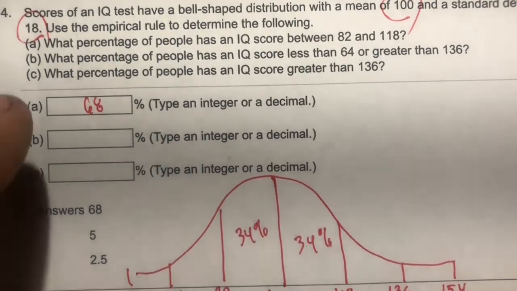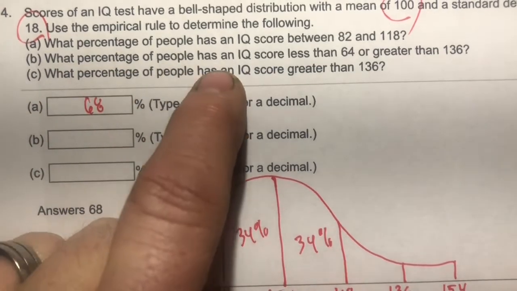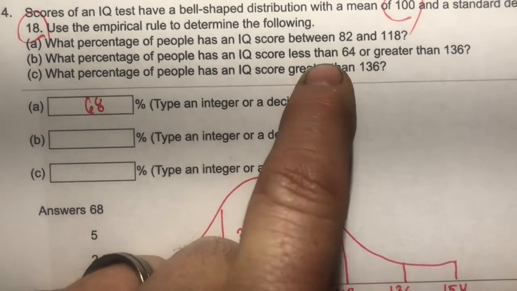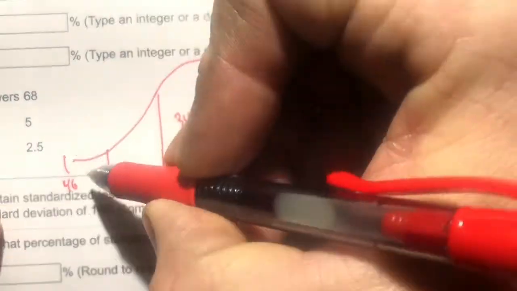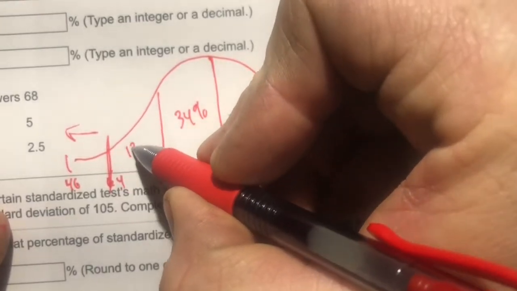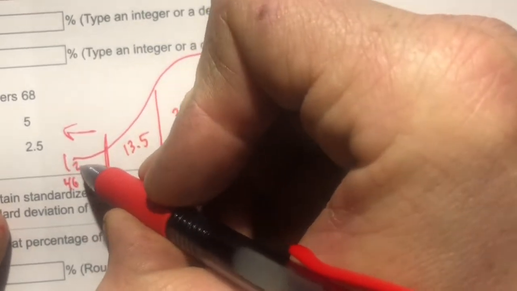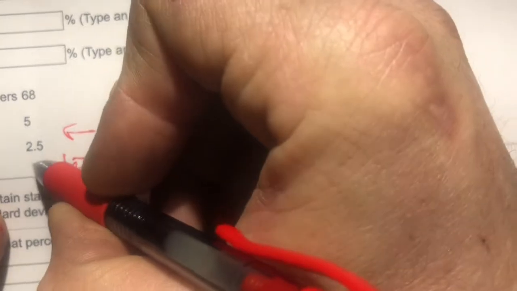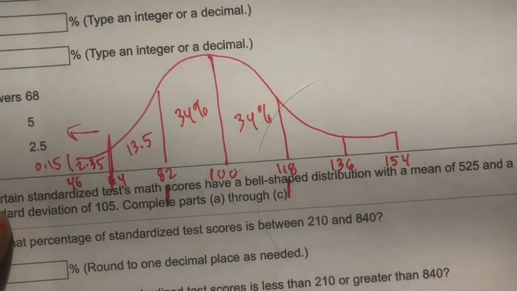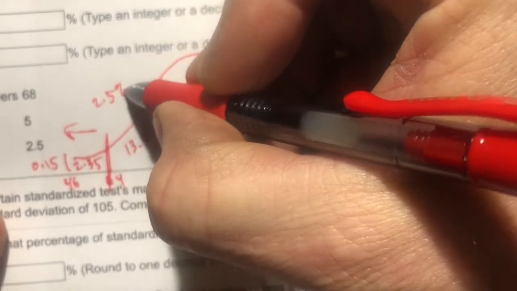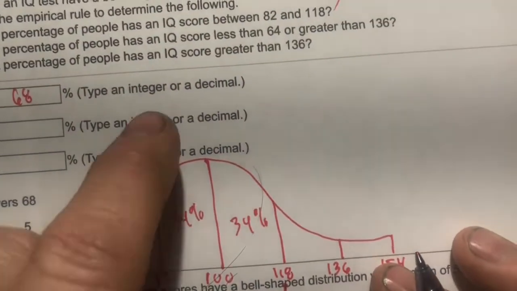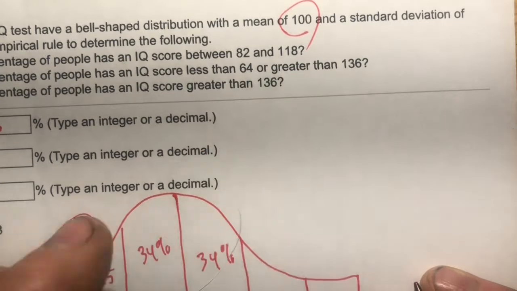Okay. Part B says what percent of people has an IQ score less than 64 or greater than 136. So less than 64 this way. Okay, let's put a percent in. This is 13.5. This is 2.35. This is 0.15. So if I add them two, that's going to be 2.5%. That's less than 64 or greater than 136.